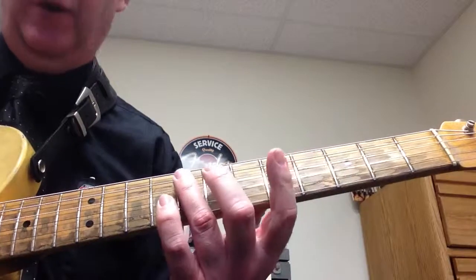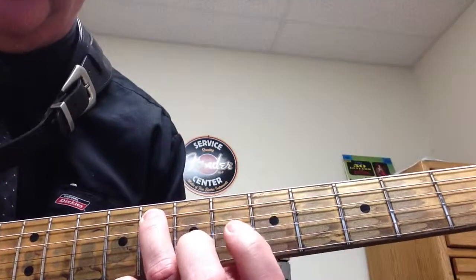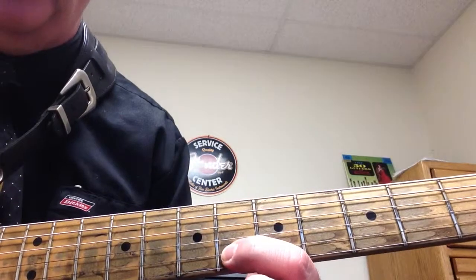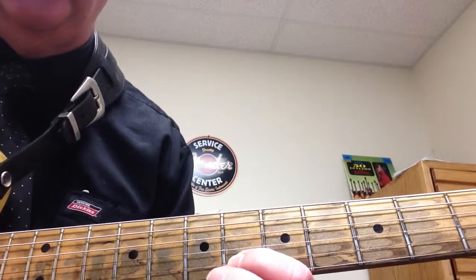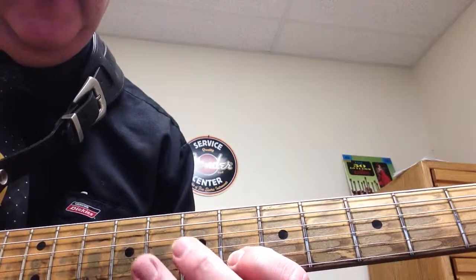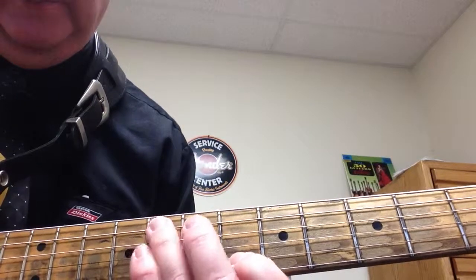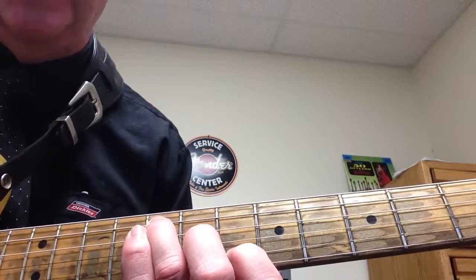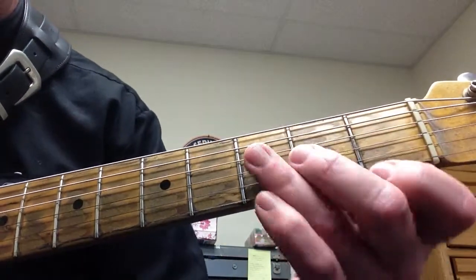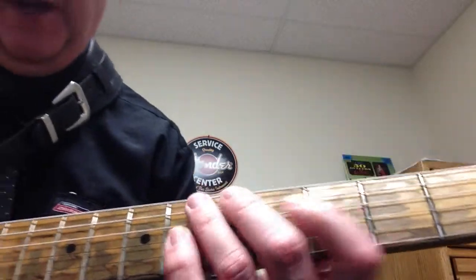The C shape, or pattern 1, is where your 3rd finger goes on the 8th fret on the A string, and then we go to the 6th fret on the B string. And that's the pattern 1 shape. Okay, so we have pattern 4, then we have pattern 5. Pattern 1 is this.